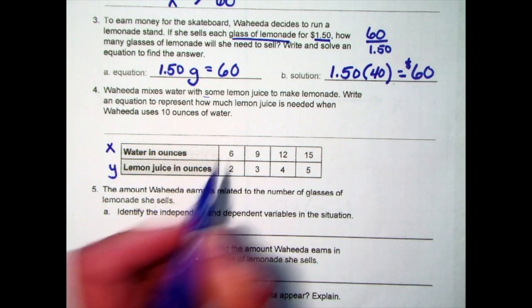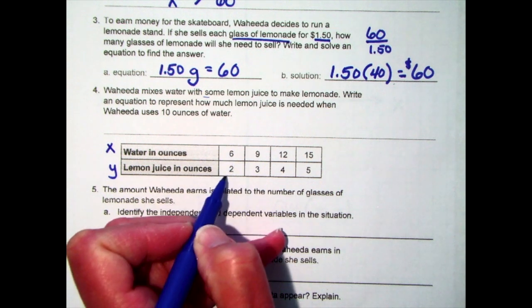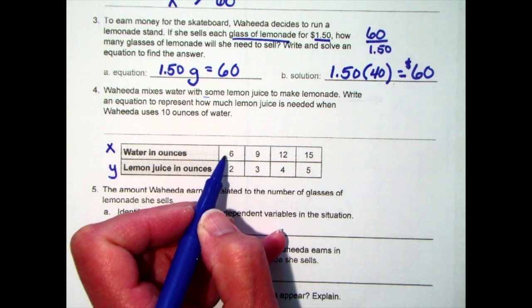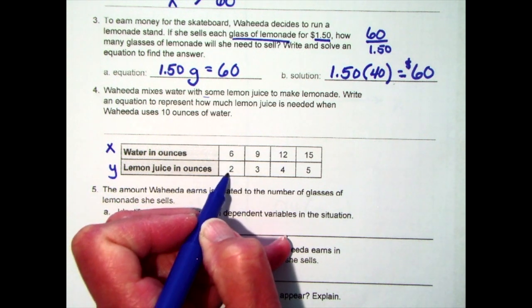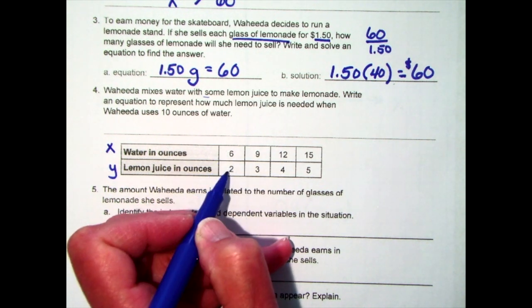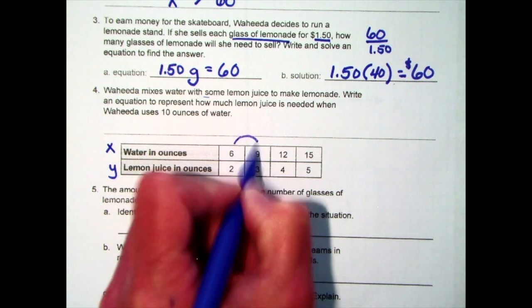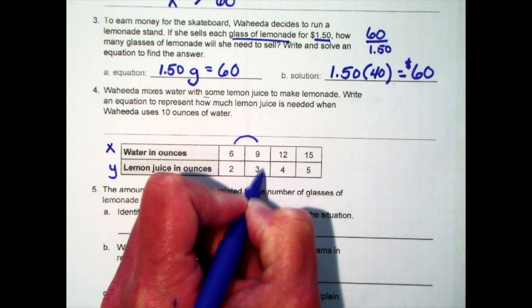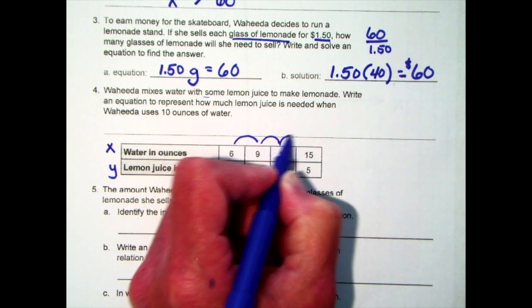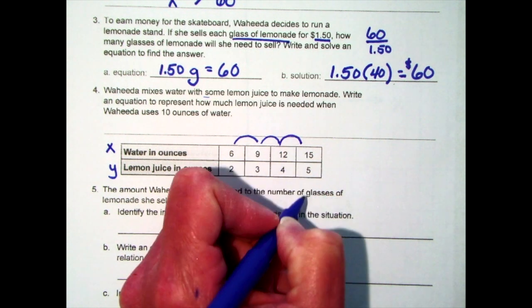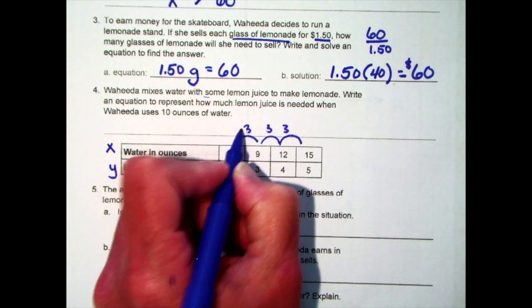And we see that for every water, it increases. So we have water, 6 ounces, lemon juice, 2. And if we divide 6 by 3, we get 2. If we divide 9 by 3, we get 3. If we divide 12 by 3, we get 4. If we divide 15 by 3, we get 5. So each one of these are dividing by 3.